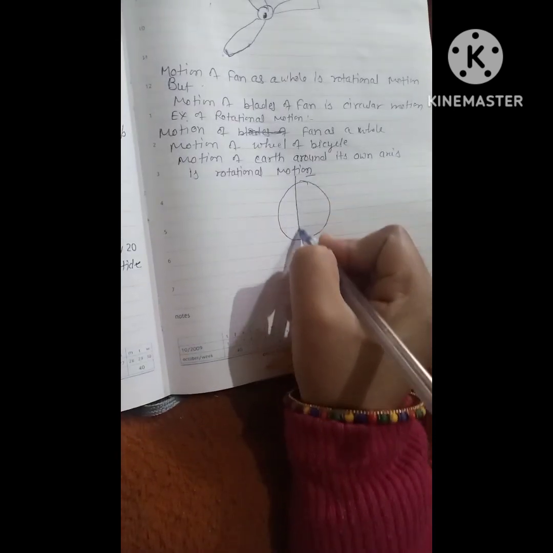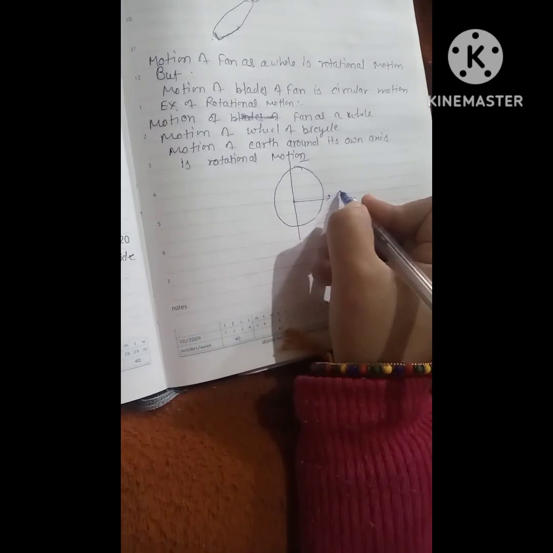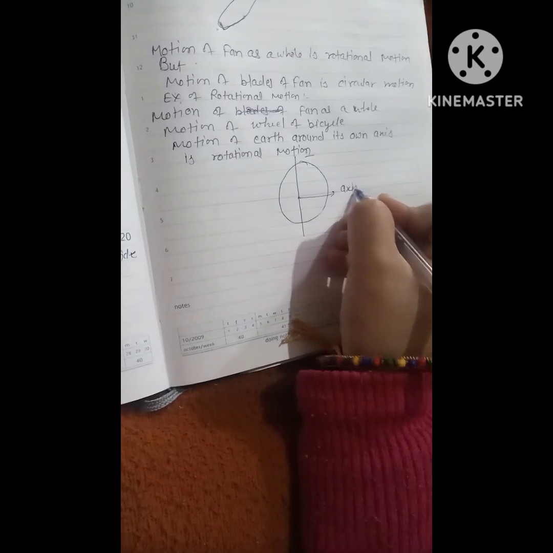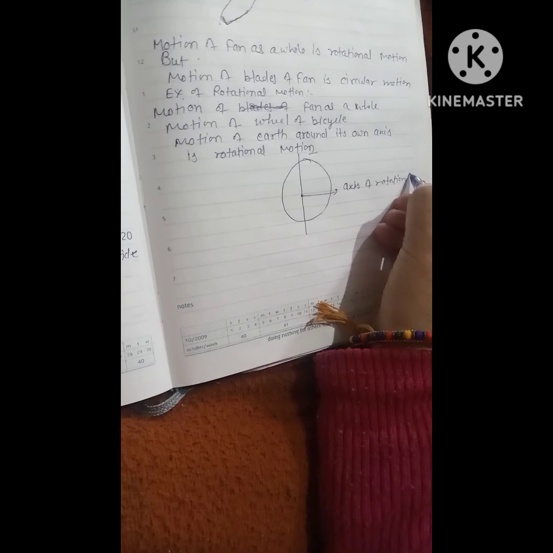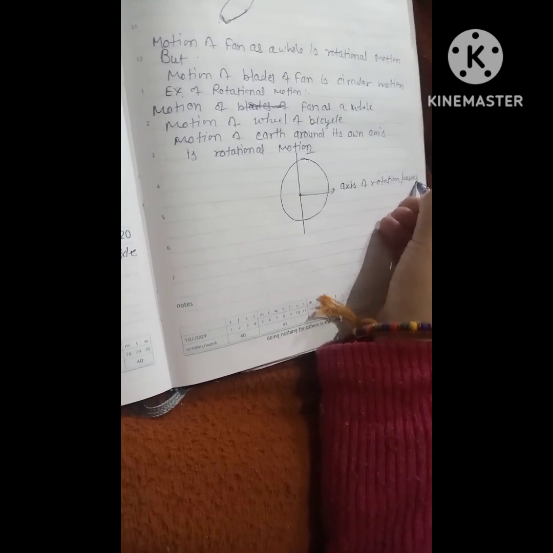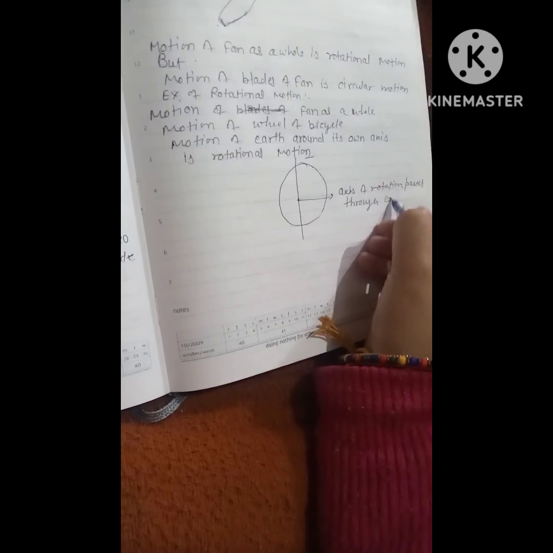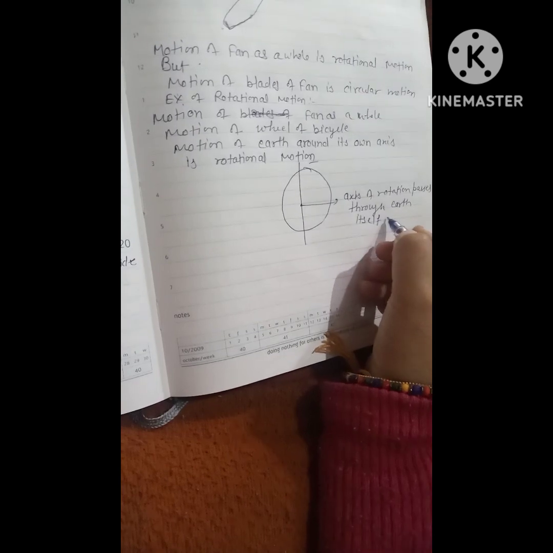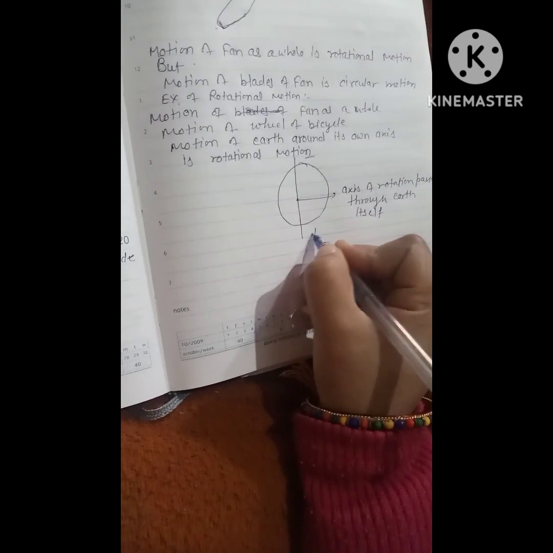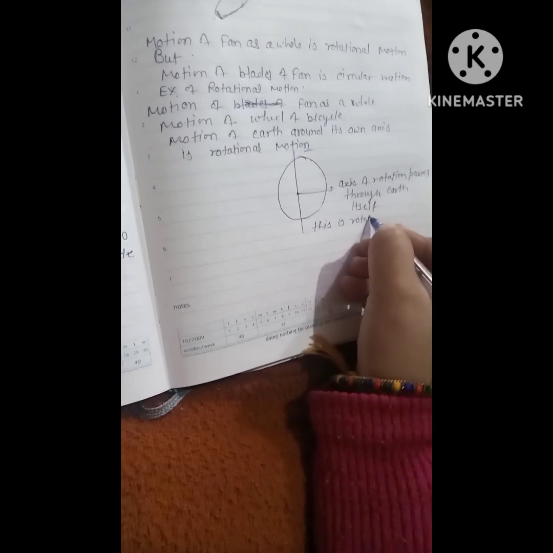This is the earth and this is its axis of rotation, and the axis of rotation is passing through the earth itself. So this type of motion is rotational motion.